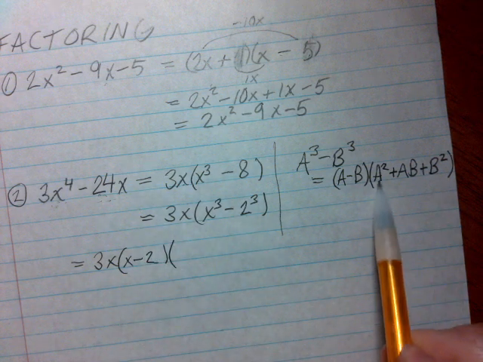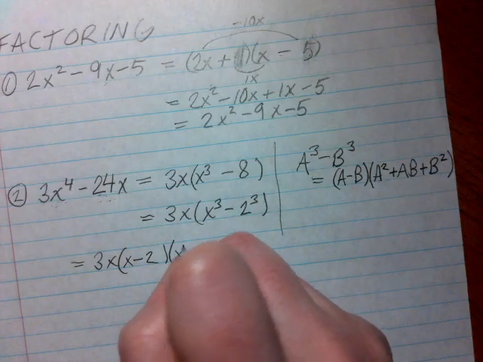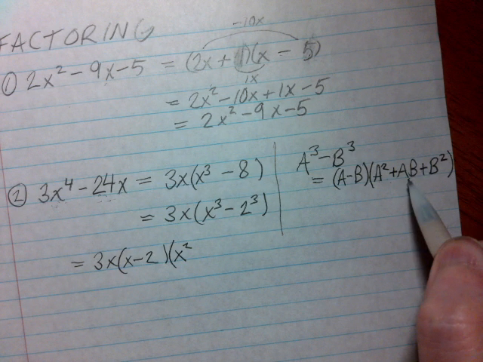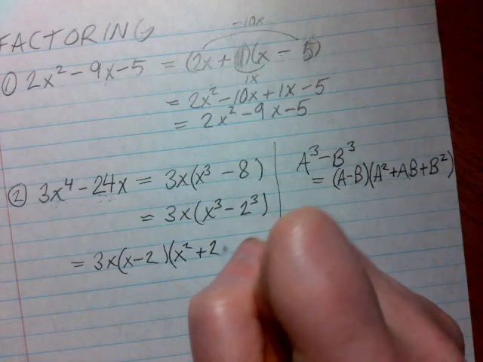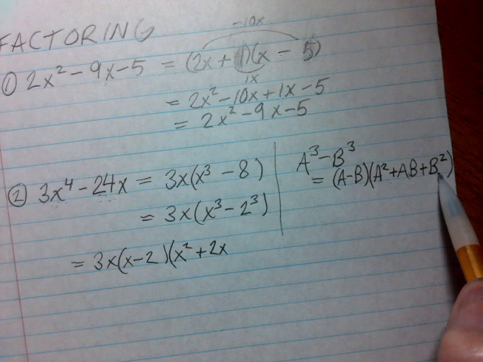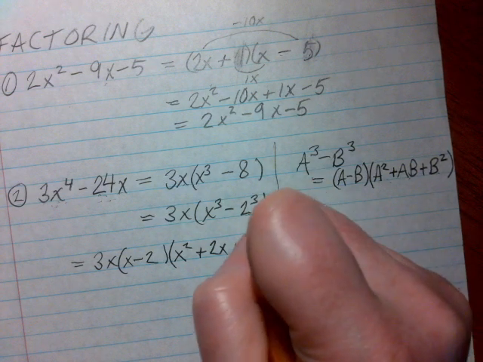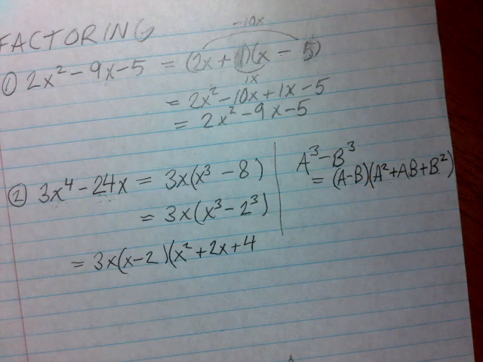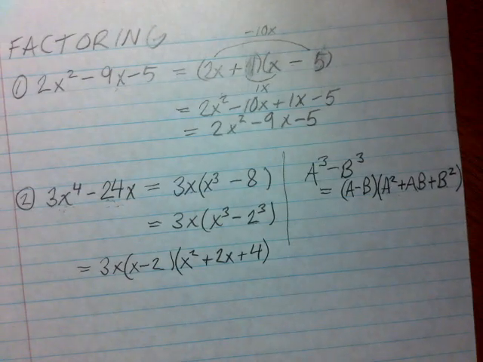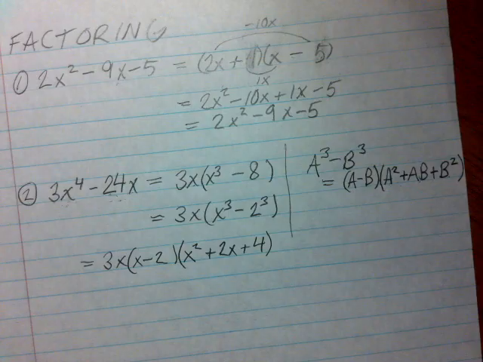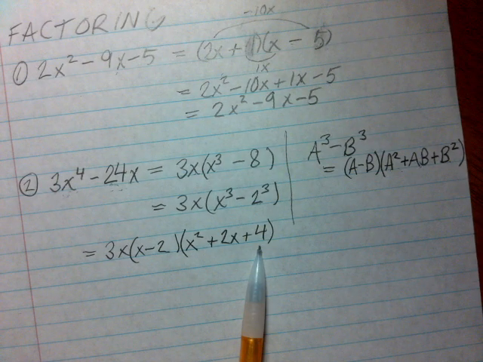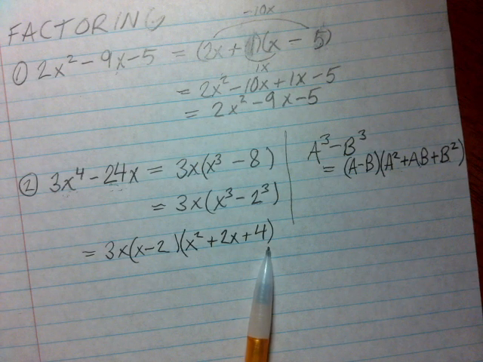Okay, and then I'm going to have a squared, so that's x squared, plus ab, so that's x times 2, so 2x. And then plus b squared, so that's 2 squared, which is 4. Okay, so at this point I've factored it mostly. The only question is, does this factor anymore?